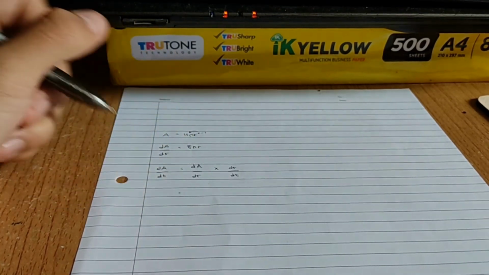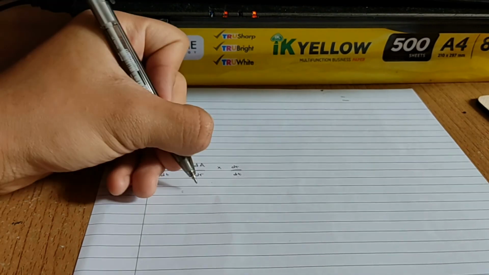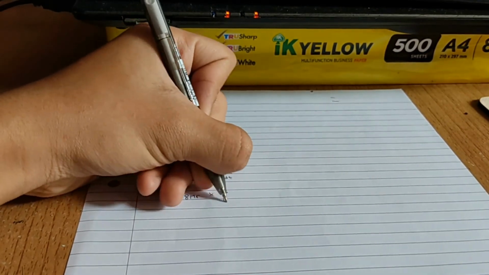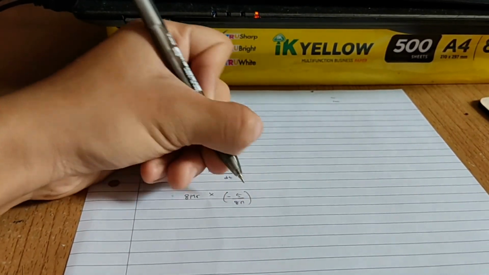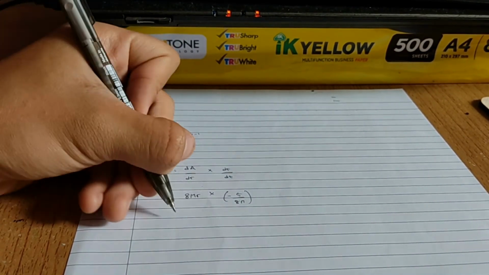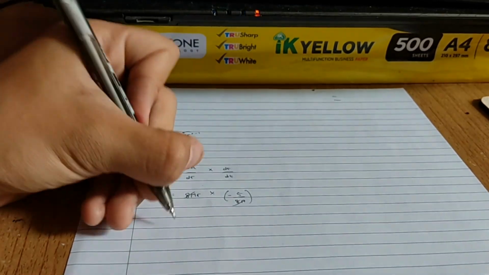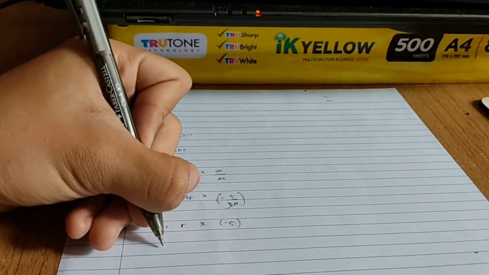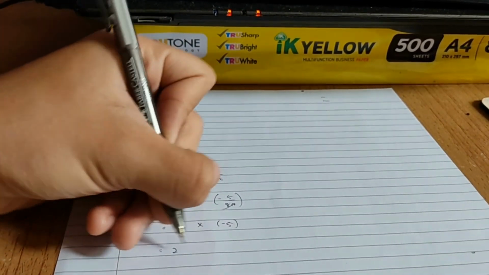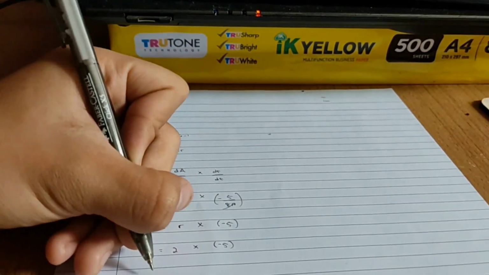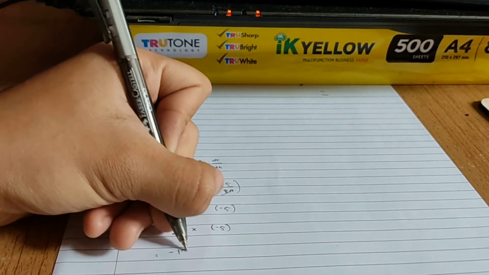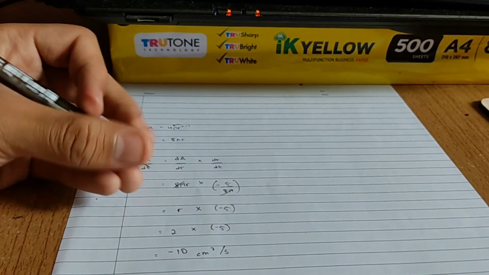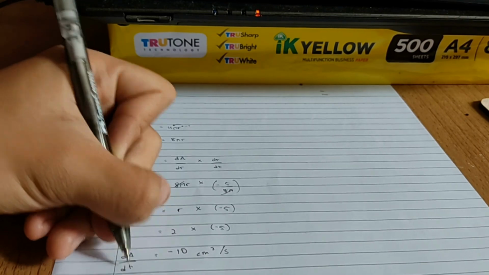And then as we can see, dA/dr is equal to 8πr times dr/dt, which is negative 5 over 8π, and we can cancel out this 8π, equals r times negative 5. We know that r is the radius, and the radius equals 2, times negative 5, and it's equal to negative 10 cm³ per second. It's dA/dt.